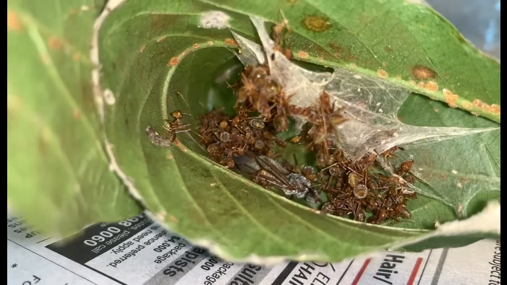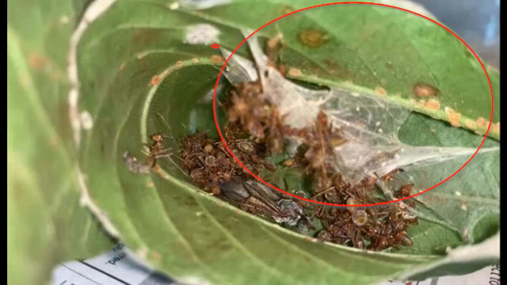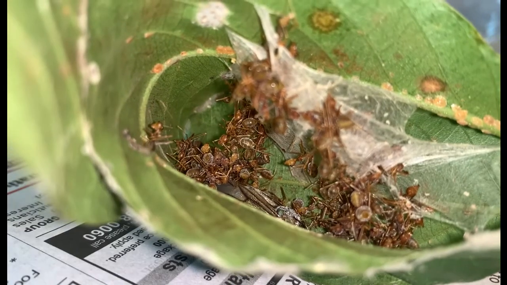In turn, they are stored in this nest for protection with the eggs. The silk is strong and can hold together several leaves and cover holes in the leaves. It is also waterproof to prevent water from seeping through the holes and into the nest.